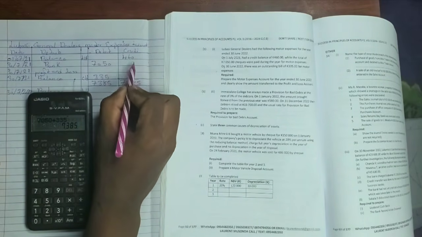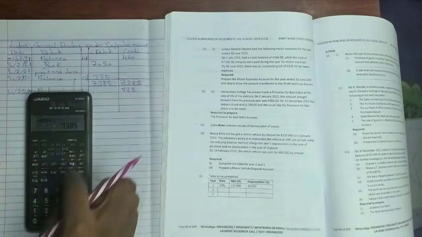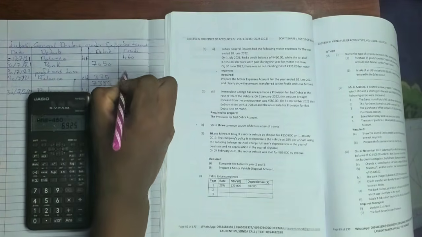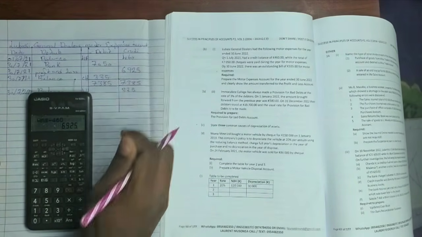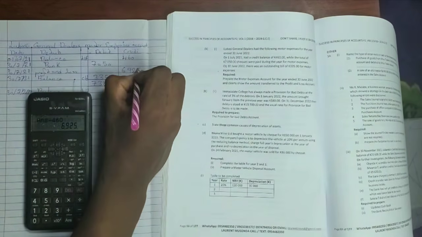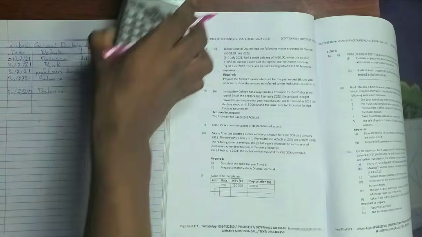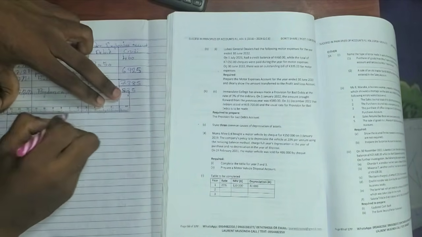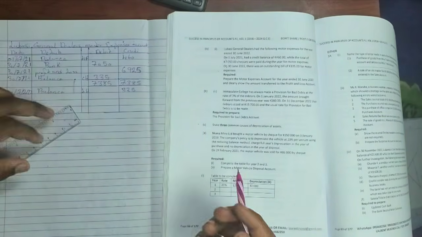Then on this side we just subtract 7,385 minus 460 that we have there, which is going to give us our profit and loss, 6,925. And just like that, that's how you do this accounting, and done. You can now close it up and head on to B.